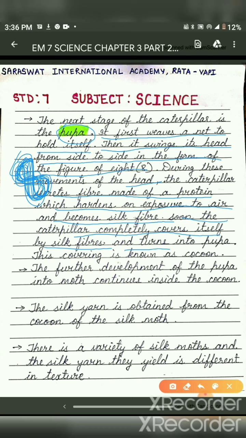Inside it turns into a pupa. This covering is known as the cocoon. So a cocoon is formed in the shape of 8, going round and round till it is completely closed, and the pupa is formed inside the cocoon. The further development of the pupa into a moth continues inside the cocoon.